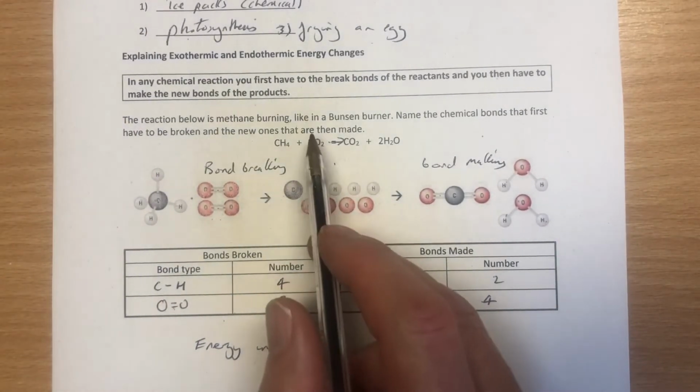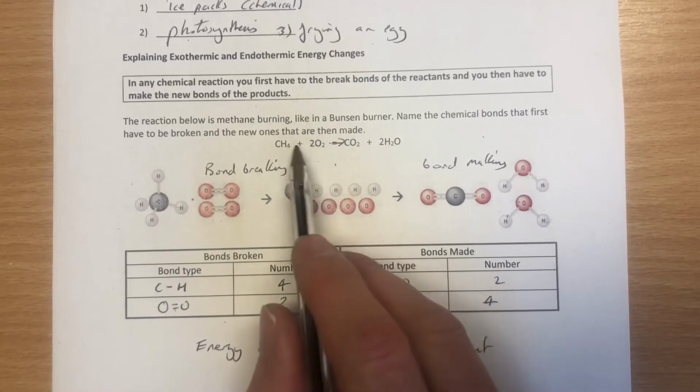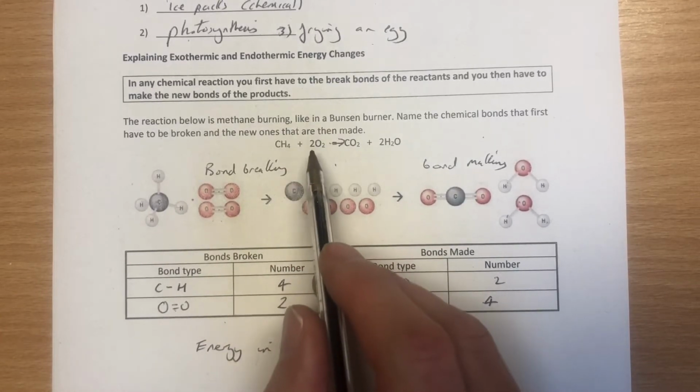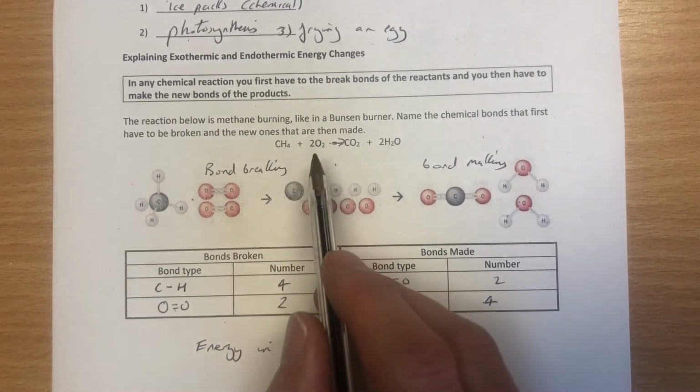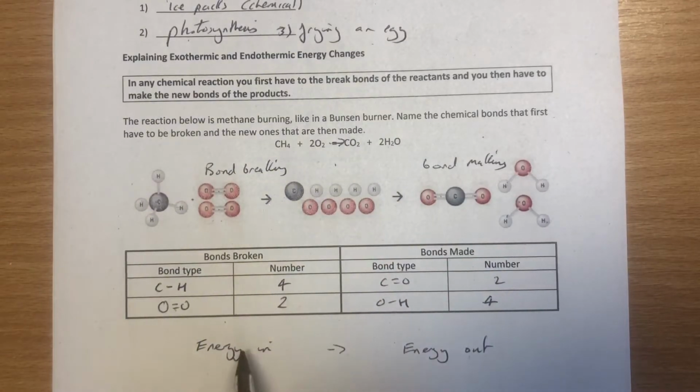Now back to this Bunsen burner. If you think about that just for 1 second, you turn the gas on in the Bunsen burner. What's the first thing you have to do? You have to hold a lit splint or a match to it. In other words, you have to put energy into that gas and that oxygen to get it reacting.